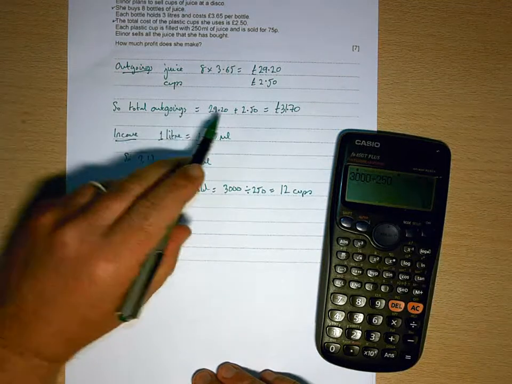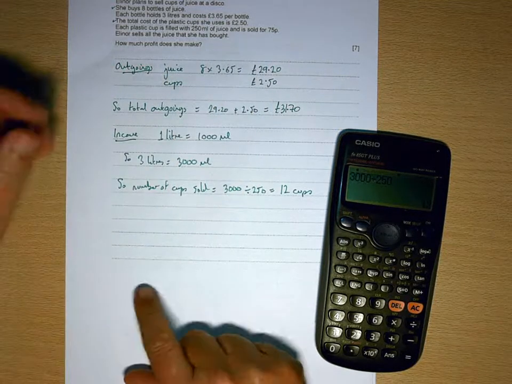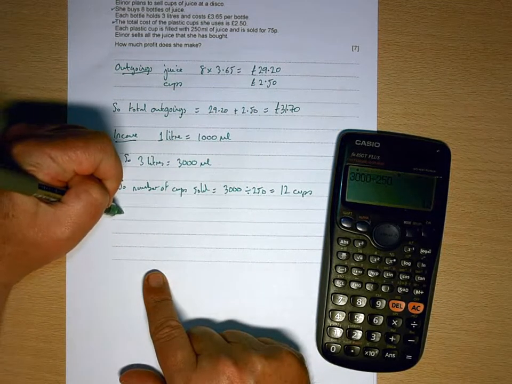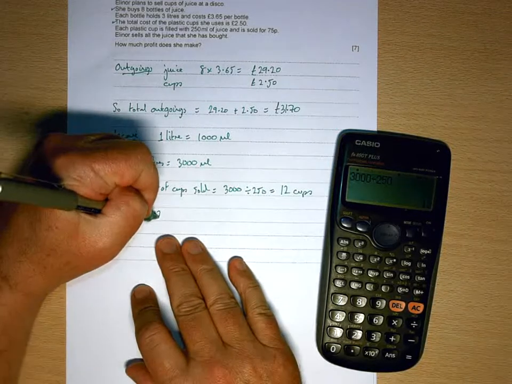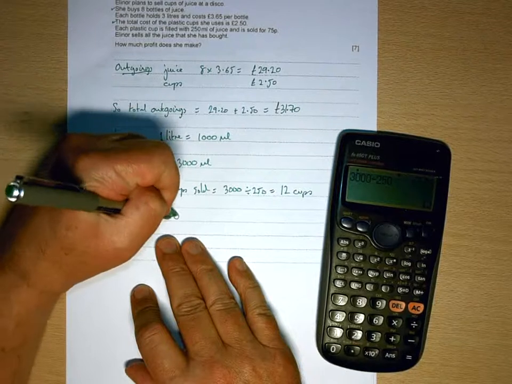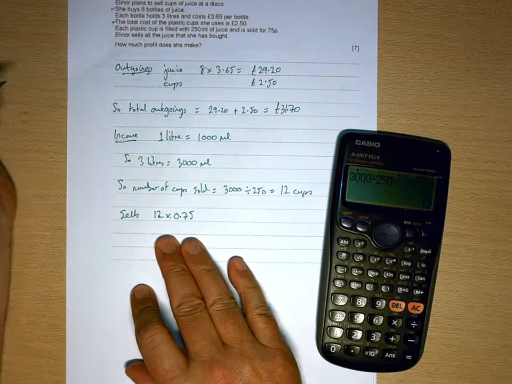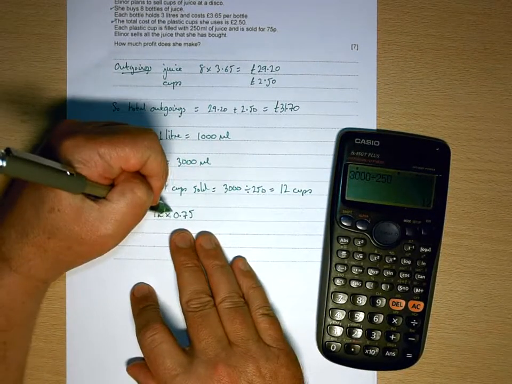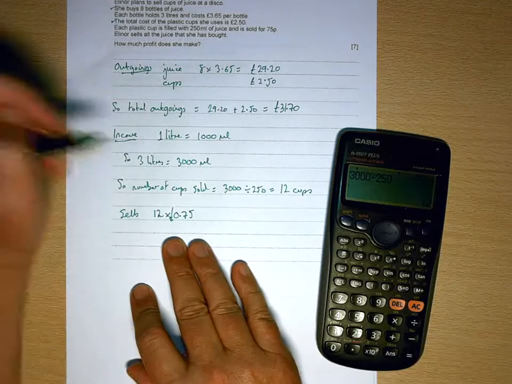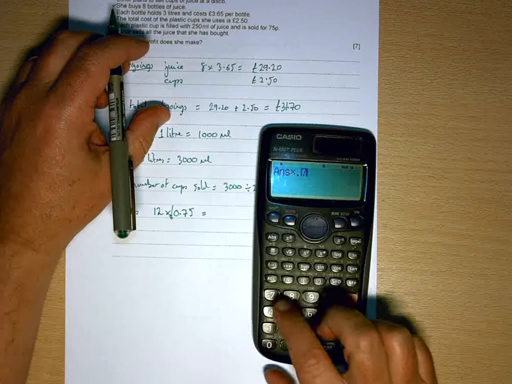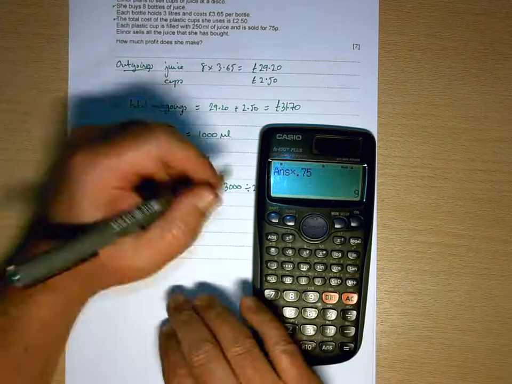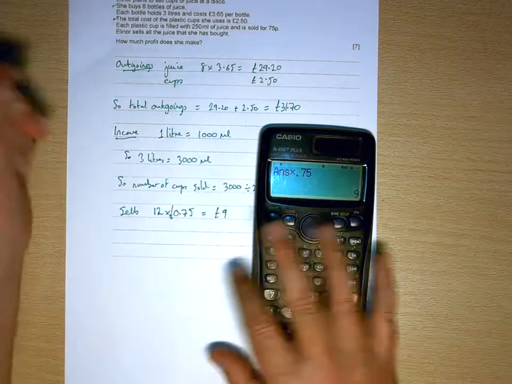And she sells those cups for 75 pence each. And I'm working in pounds, so I write that as 0.75, so 12 lots of 0.75, £9.